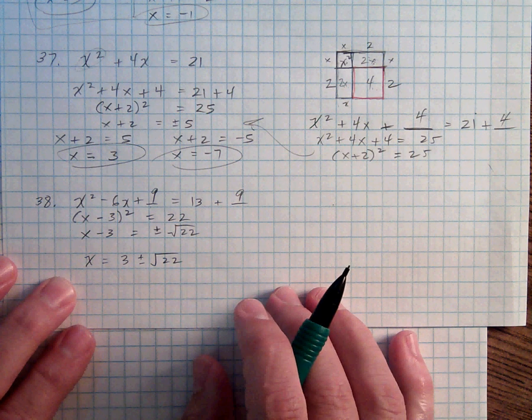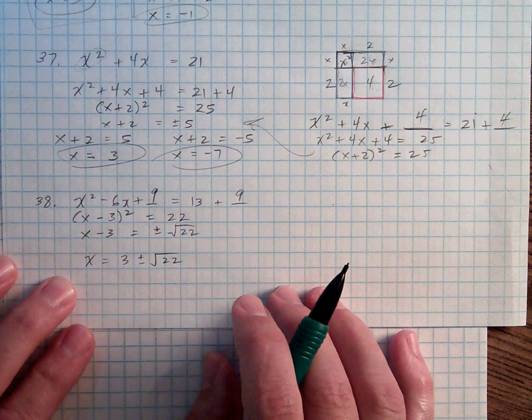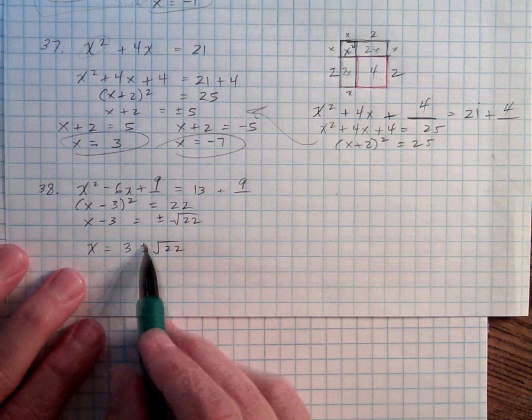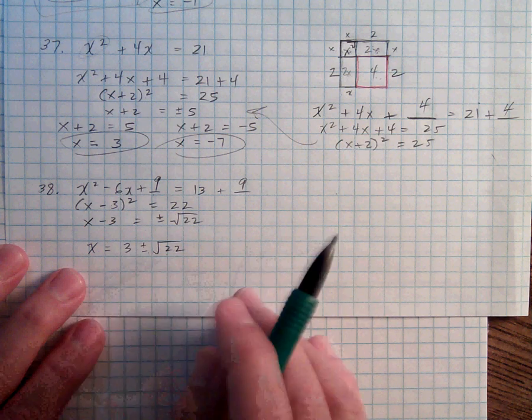And what number was that? 38. Yeah, that's it. So there's 2 answers there, right? 3 plus square root of 22 and 3 minus square root of 22. Just keep that in mind.